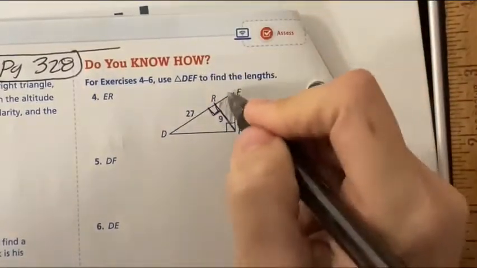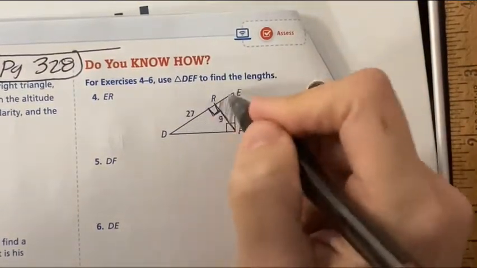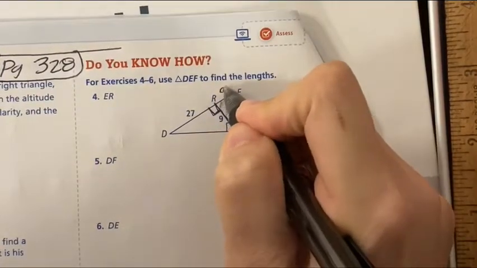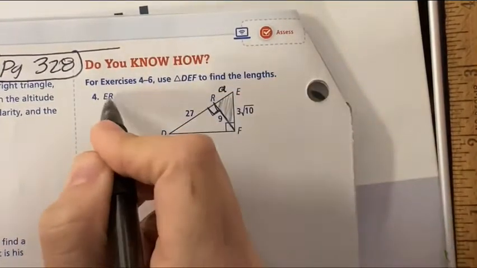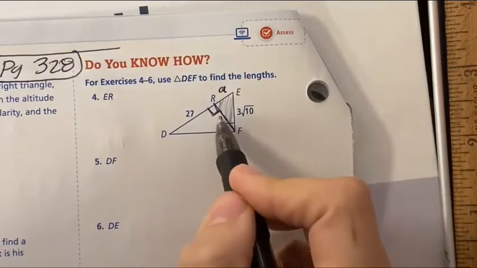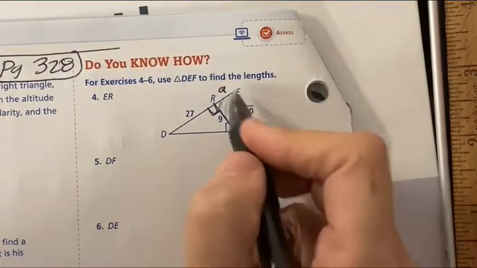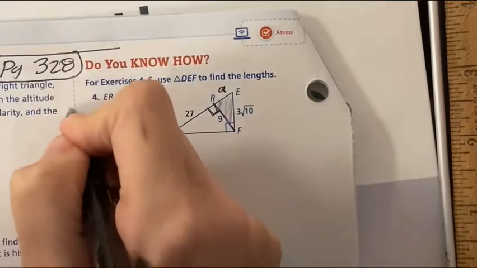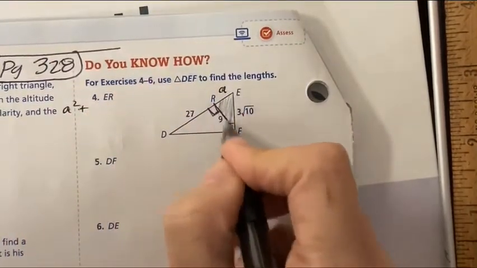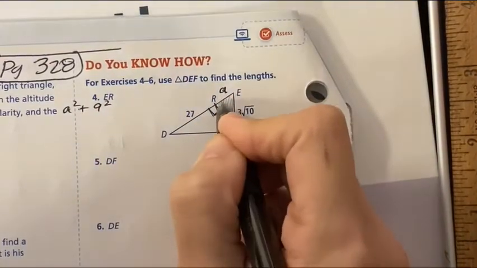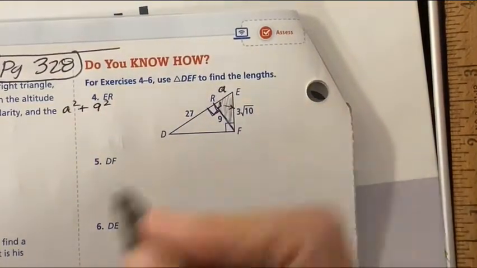And to solve, they usually call these two A and B. If the altitude cuts them into two pieces, they call that A and B. So I'm going to call that A. I can solve for ER just using Pythagorean Theorem because I know two of the three sides. So I'm going to order the sides least to greatest, right? You have A squared. The medium side is this 9 squared. And then this is the hypotenuse of the baby, opposite the right angle.